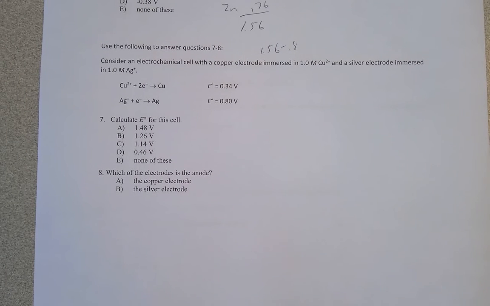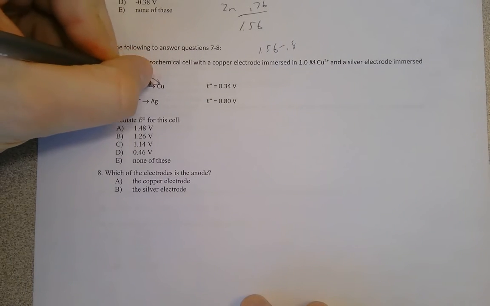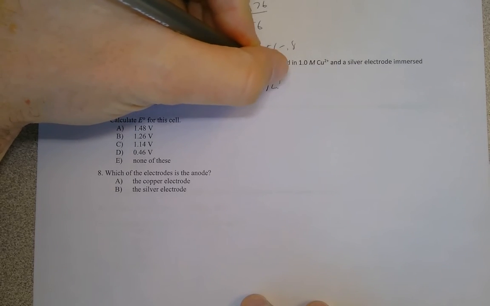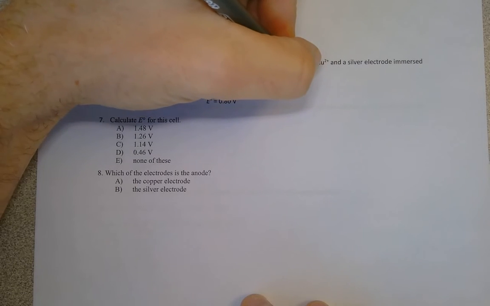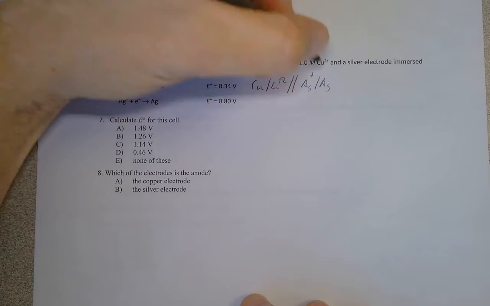All right. Consider the electrochemical cell with a copper electrode immersed in 1 molar copper and a silver electrode immersed in 1 molar silver. So this is not a Nernst equation kind of thing. This is just a standard electrochemical cell. They want to know what the cell potential is. Well, the copper one is going to flip. So we're going to go from copper to copper+2, salt bridge, silver+ to silver.